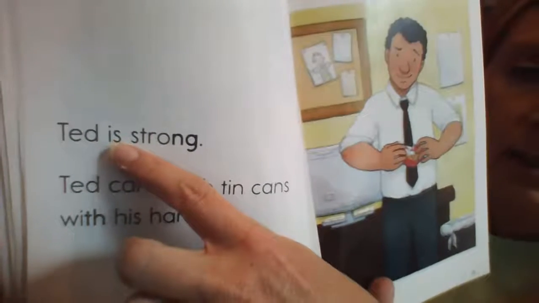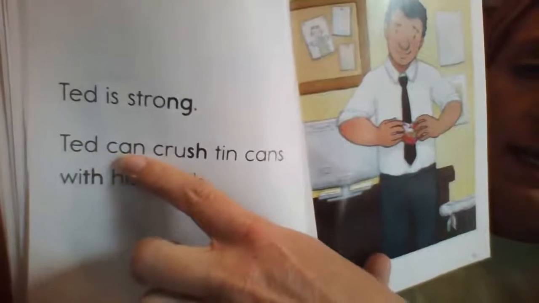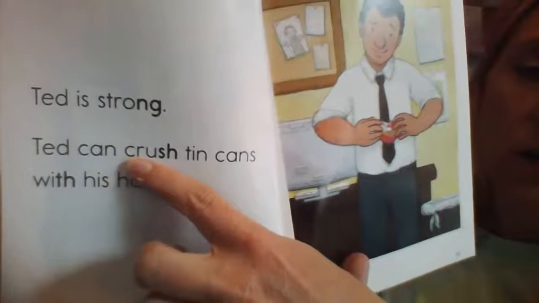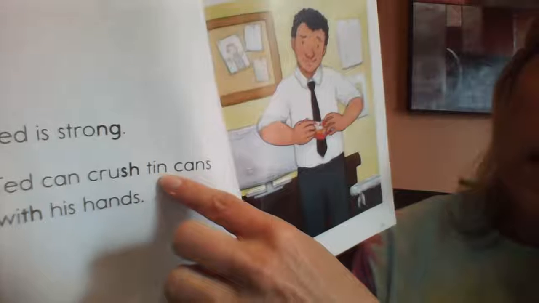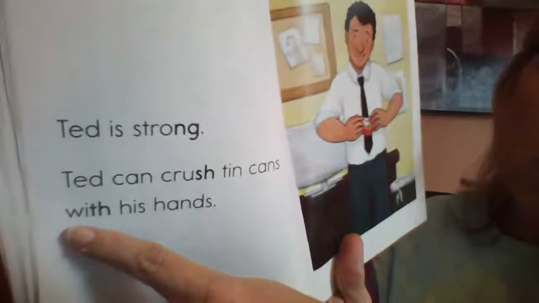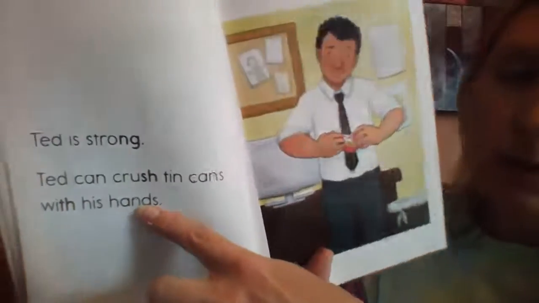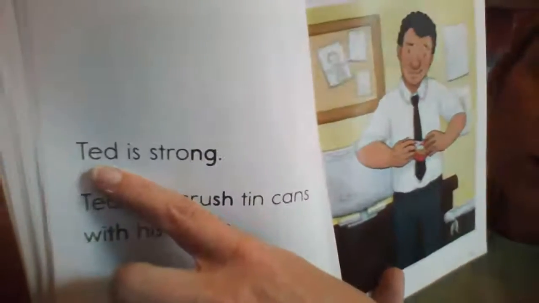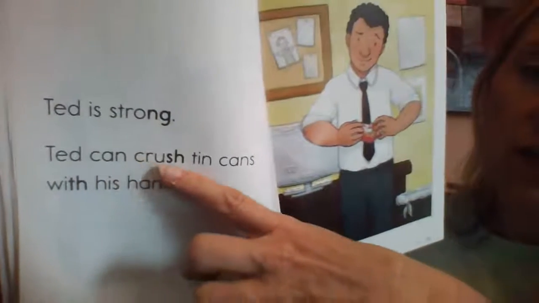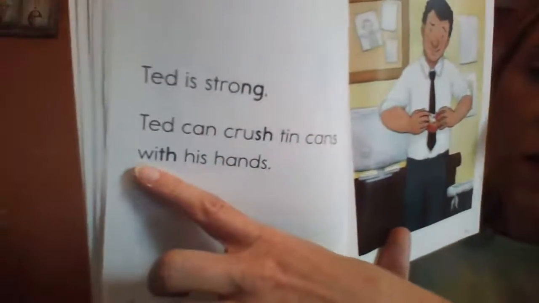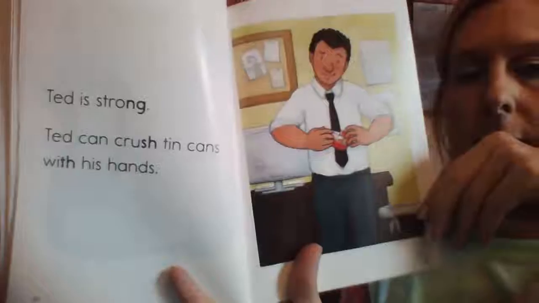Ted is strong. Ted can crush tin cans with his hands. You guys do that? Let's read it faster. Ted is strong. Ted can crush tin cans with his hands. Kind of rhymes, doesn't it? Hands, cans.